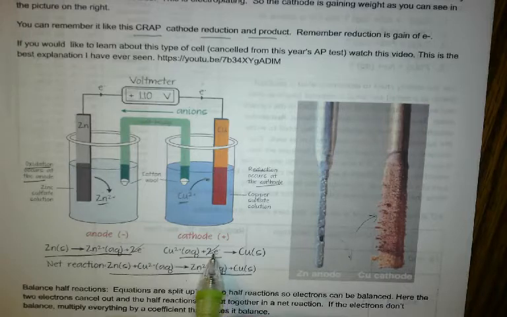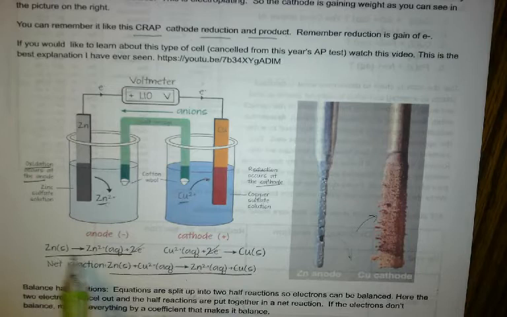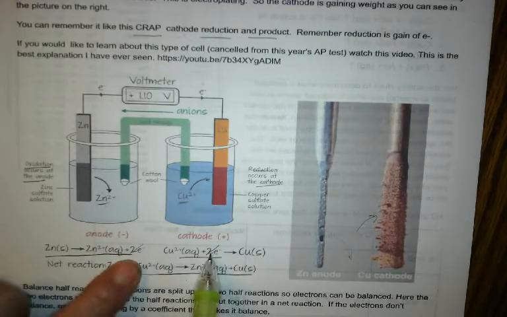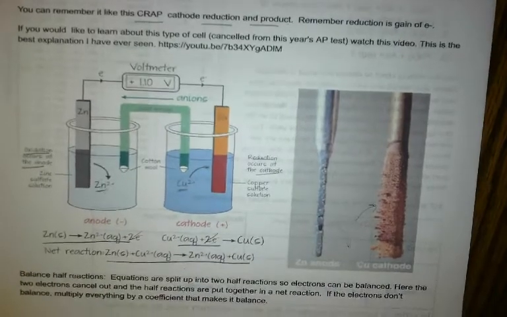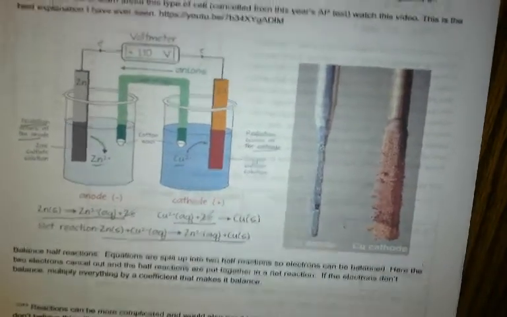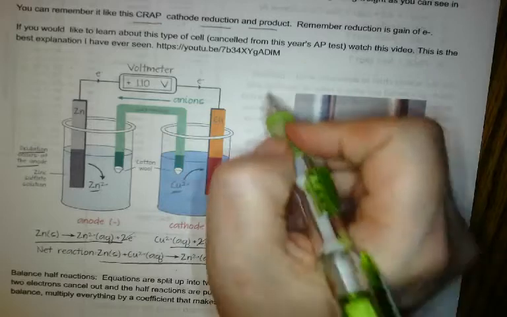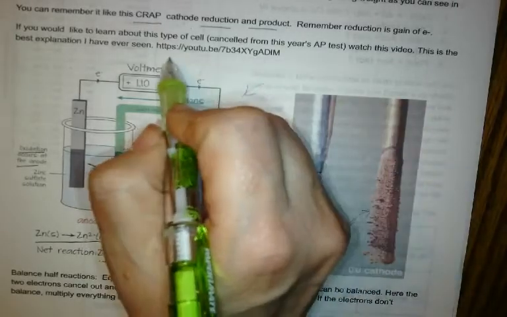If my electrons don't cross out, if this was a 1 and this was a 2 or whatever, I would have to multiply the whole thing until my electrons could cancel out, because electrons can't be in our equation. Now, if you want to know more about this cell, here is a YouTube video.